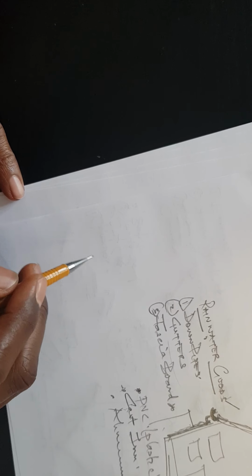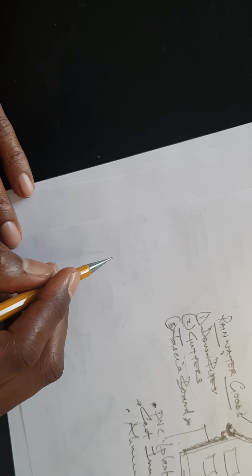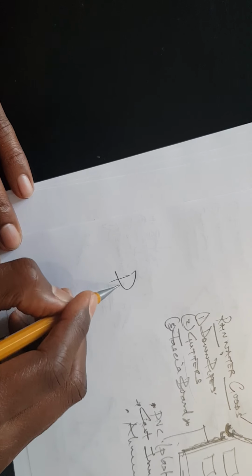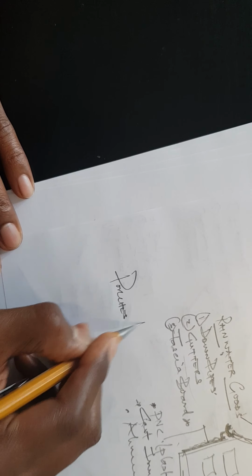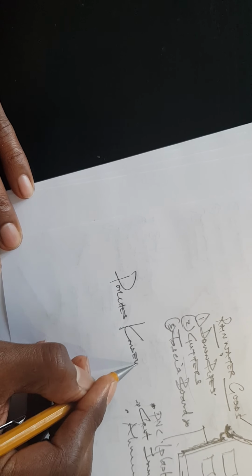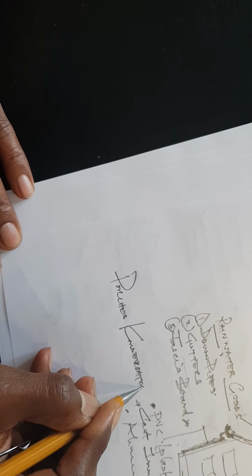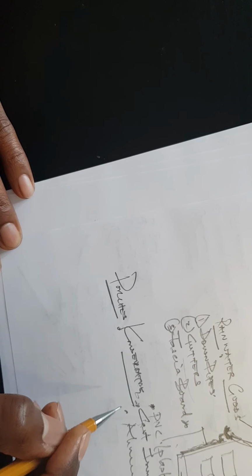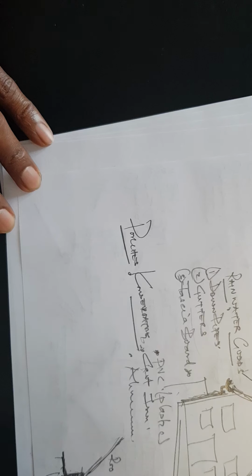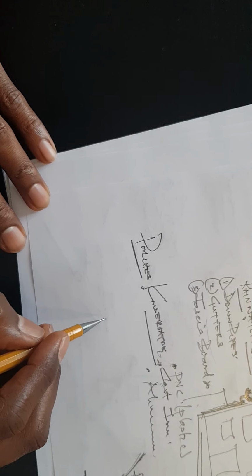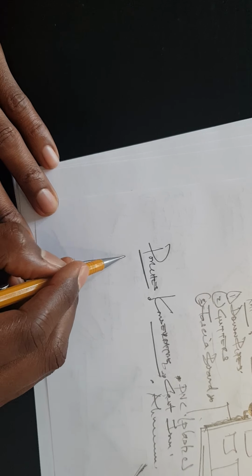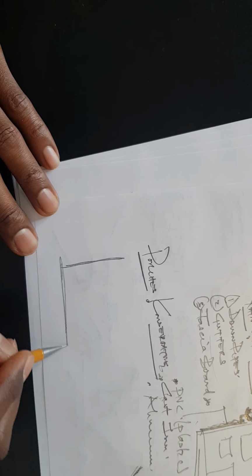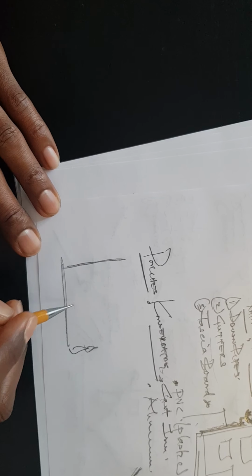Next, let's talk about conservatories or porches. Okay, so some buildings, if you imagine this to be the building, and that's the street, and there you are standing.